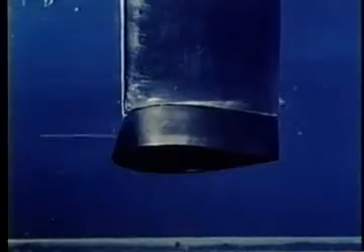Cavitation occurs first at the intersection of the hydrofoil and the strut. This happens because the presence of the strut causes a greater pressure reduction at this intersection than elsewhere on the foil. But we will confine our attention to the foil section away from the influence of the strut.